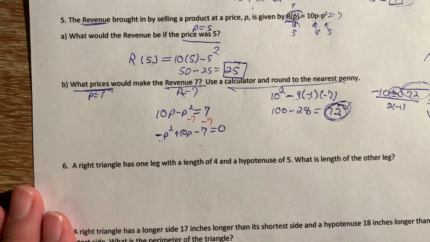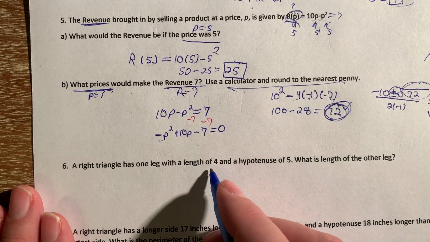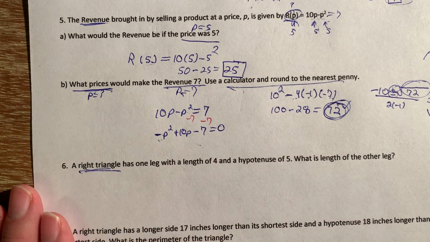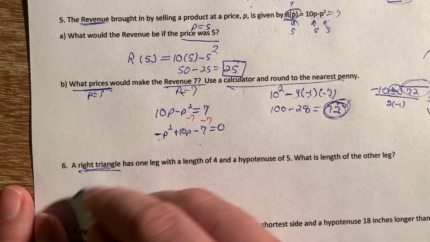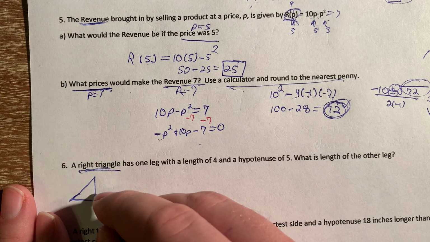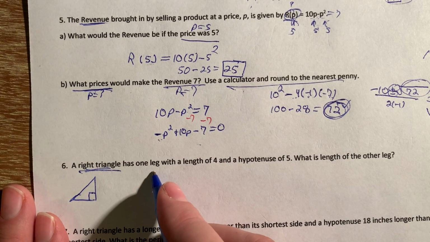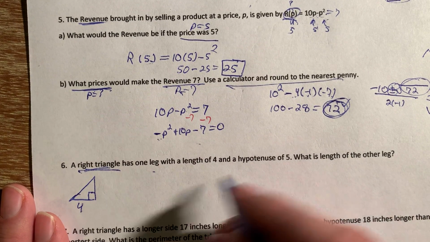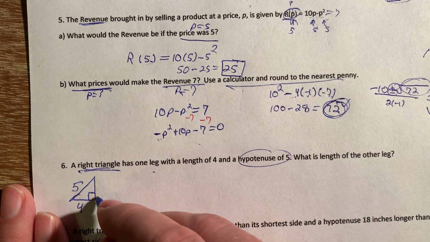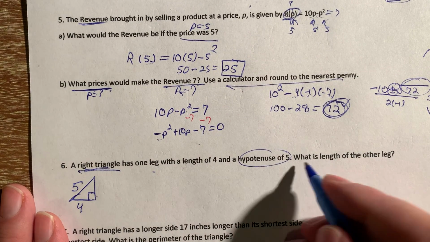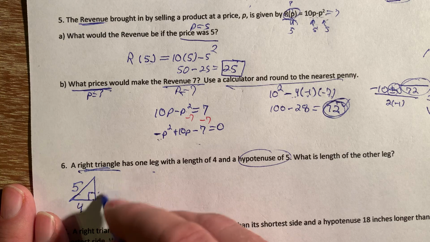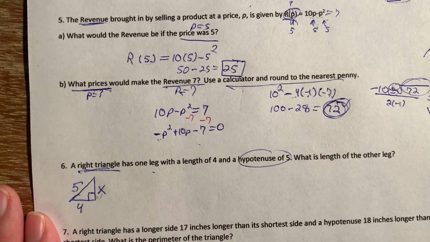Okay, a right triangle has one leg with a length of 4. Guys, as soon as I see geometry, I'm drawing a picture. There's a right triangle that has one leg with a length of 4, and a hypotenuse of 5. So that's the side that's across from the right angle. What is the length of the other leg? So we're looking for this, and if we don't know it, I'm going to call it x.